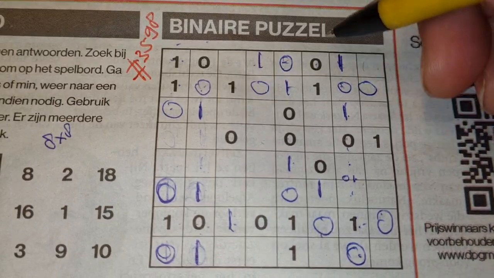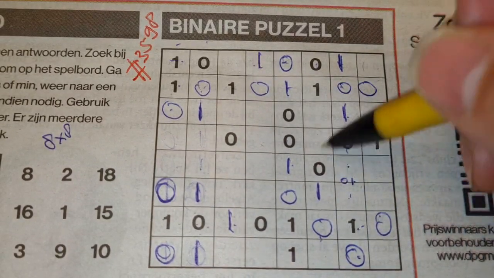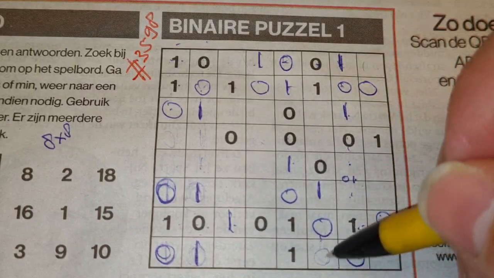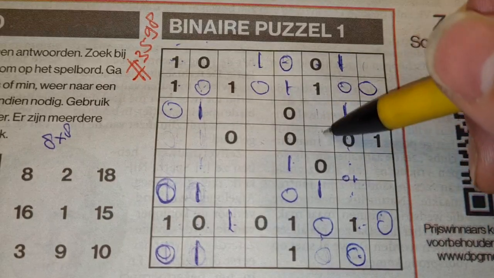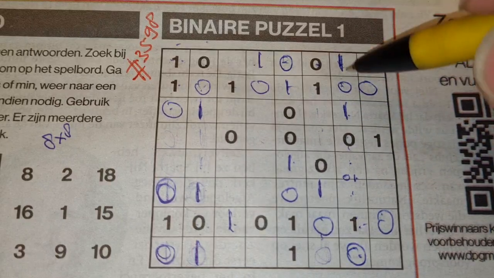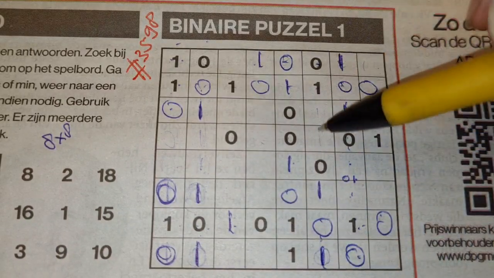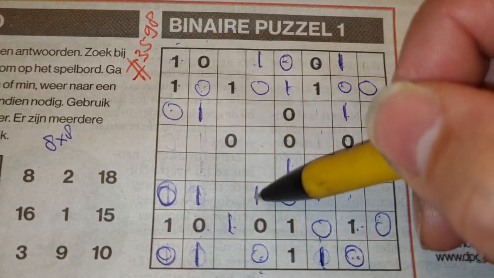Okay. 1, 2, 3, 3 O's in this column. If I place number 4 here, then we still have 3 1s in a row in this column. One of the rules. So this cannot be an O. This should be a 1. Double 1 here, no, there, no. Double O here, 1, there, 1.